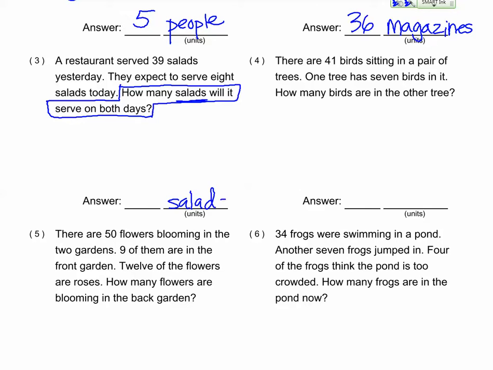You want to get in the habit of putting those units down right after you box the question. That's a great strategy, Panthers. So we're talking about salads, so let's go back and read the problem again, and anywhere it talks about salads, let's make sure we circle those numbers. A restaurant served 39 salads yesterday, and they expect to serve, now Panthers, don't always be looking for numbers that are written in standard form. They could also be in word form, and some students get tricked by that.